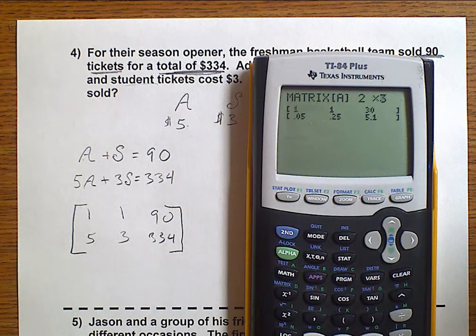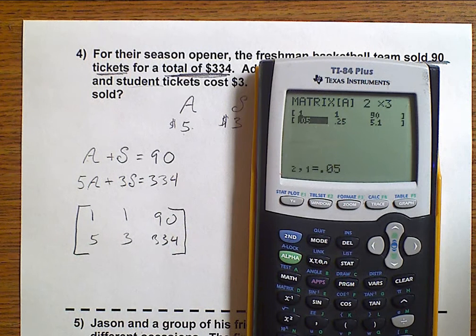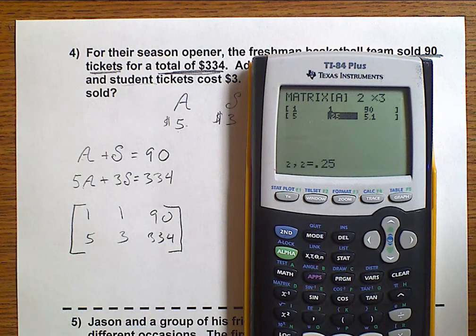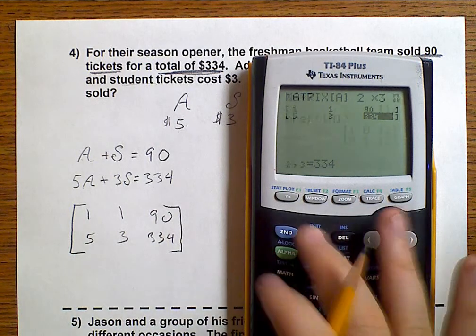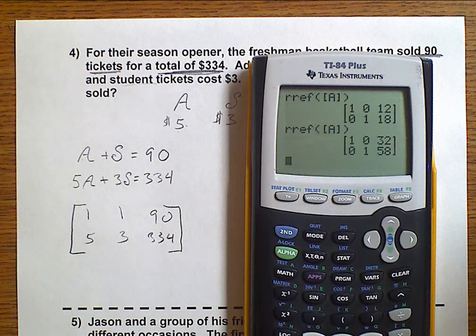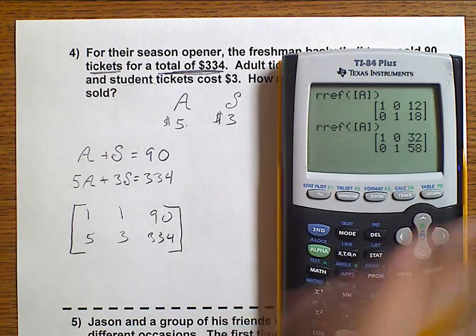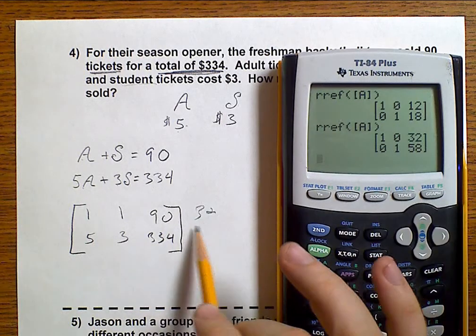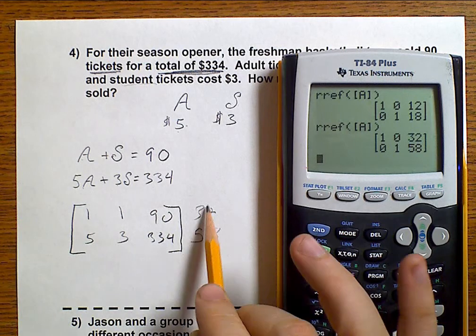Make sure it matches. 1, 1, and 90, 5, 3, and 334. Double check that they match. Get out of there. Do our RREF. We get 32. And 58.